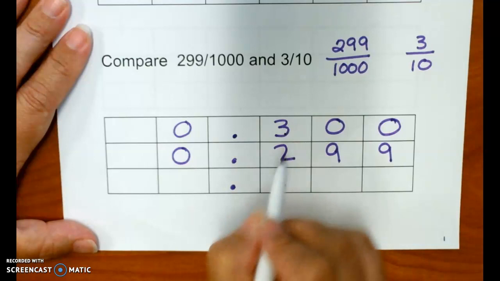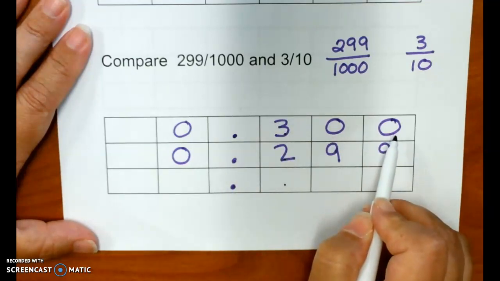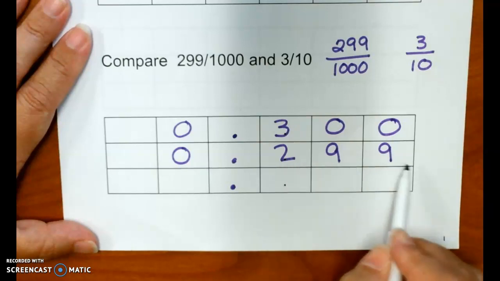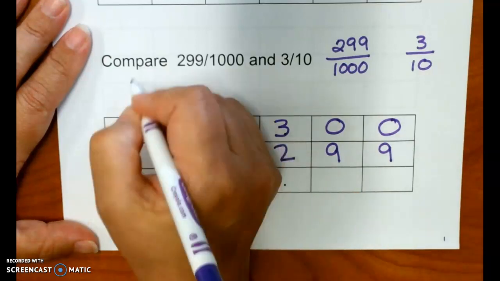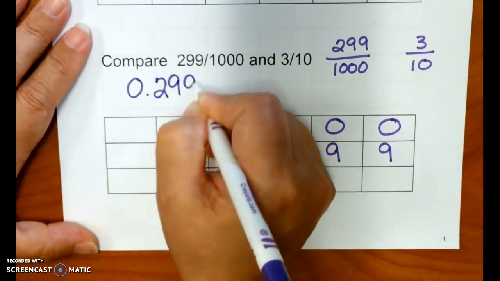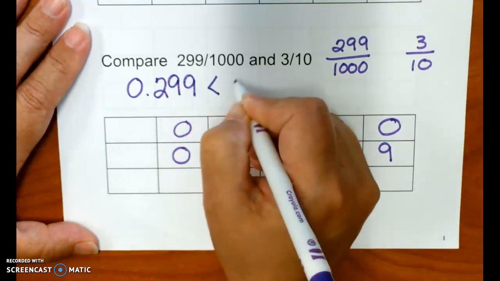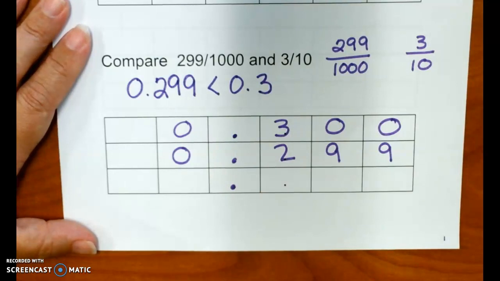So 300 thousandths is greater than 299 thousandths. So I can write my expression like this. 299 thousandths is less than 3/10.